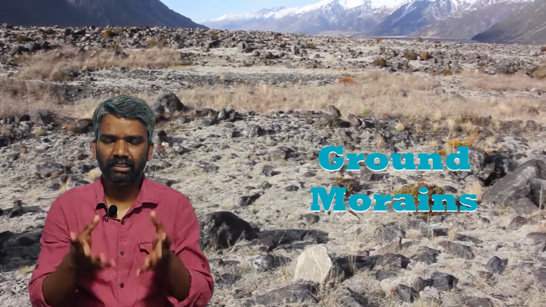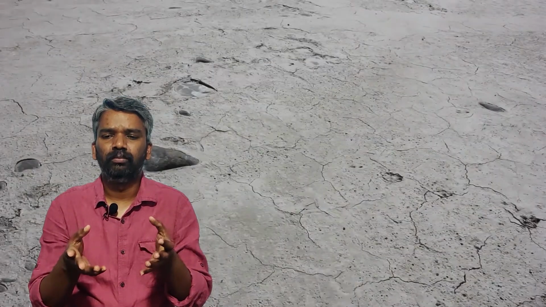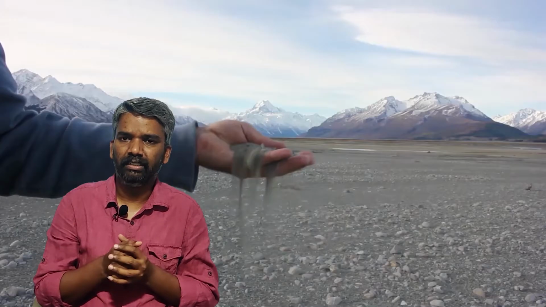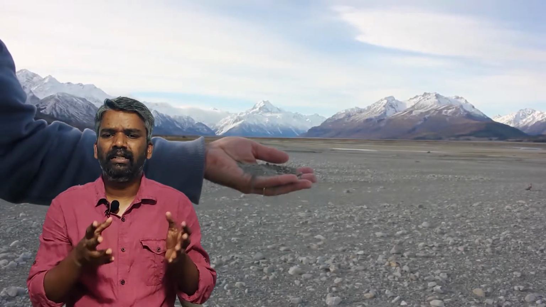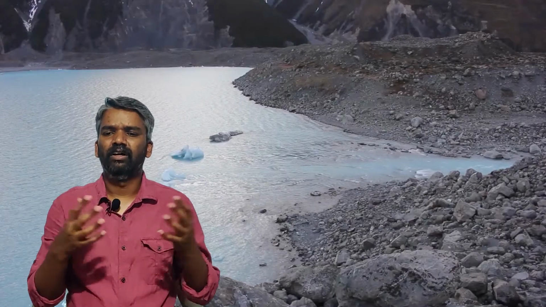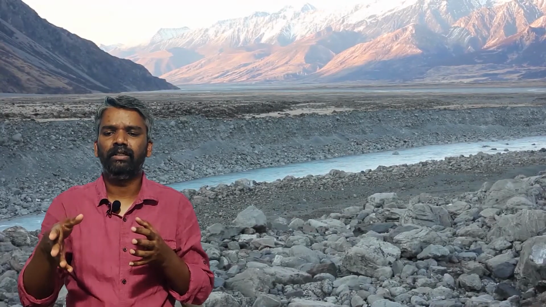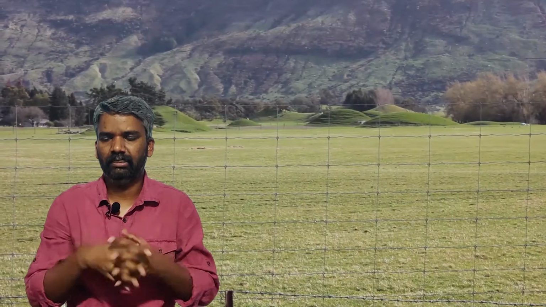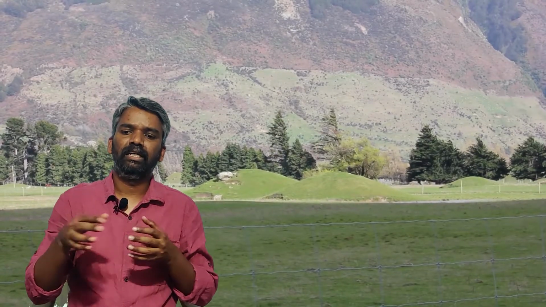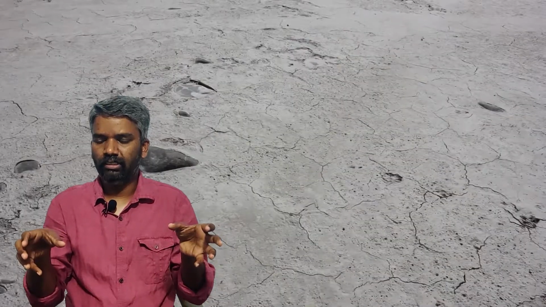Braided meltwater streams laden with sediments commonly issue from the glacier terminus. The sediment is called glacial outwash. The glacial outwash is deposited beyond the terminal moraine, with larger rocks and debris deposited first, followed downstream by progressively finer particles, often resembling an alluvial fan confined by valley walls.